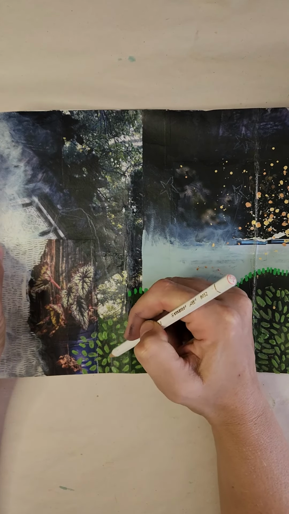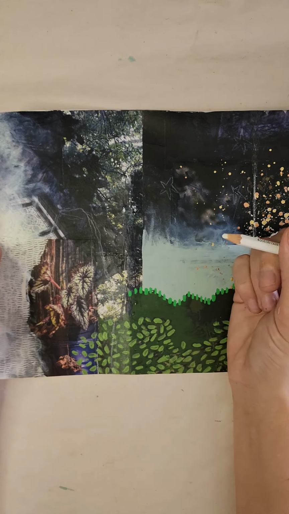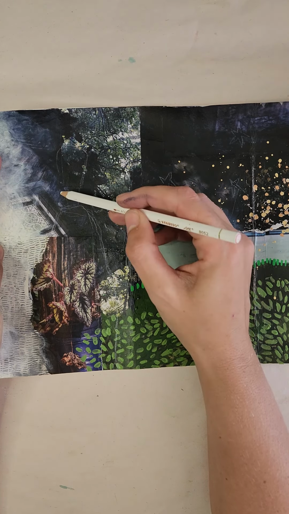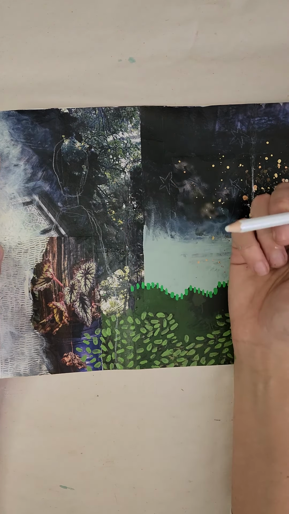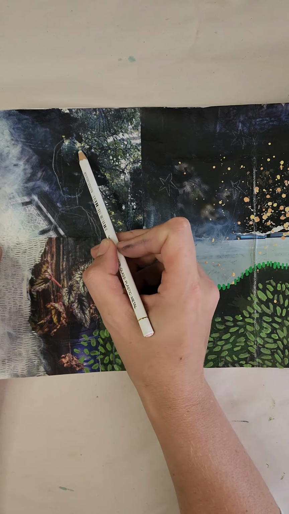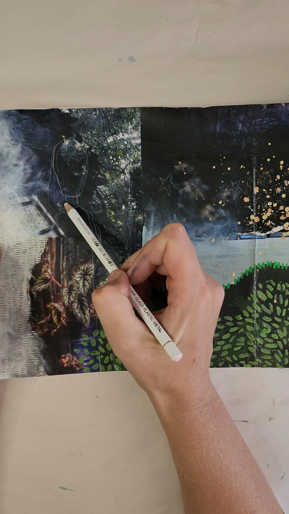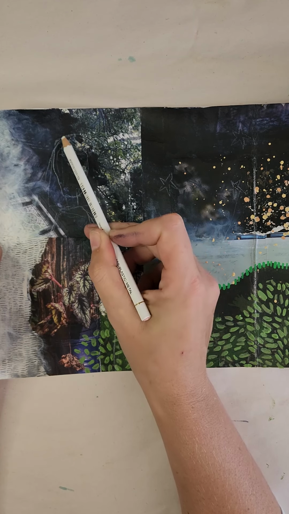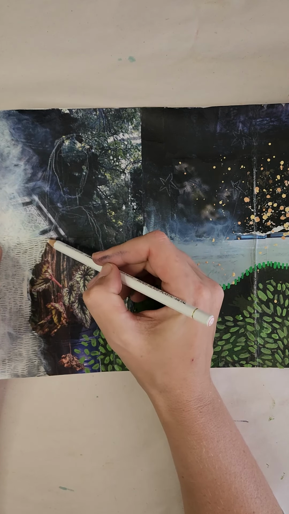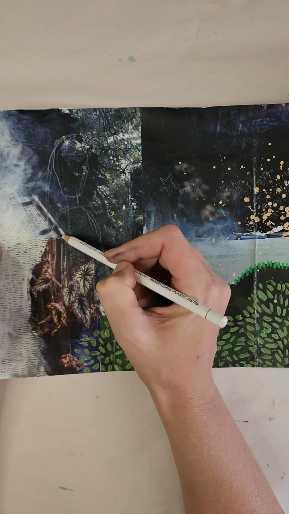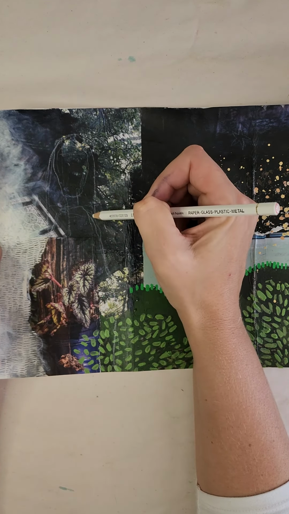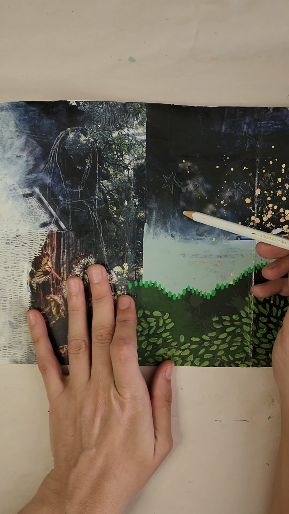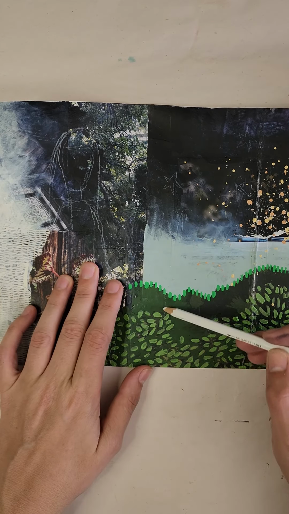Now it's time for us to start working out where we are going to be placing these figures within this landscape. I am using a white Stabilo oil here because my background is very dark, and so I need something that is going to help me see where these figures are once I have worked out exactly where they are going to be placed. Of course, this part of the process does mean that a lot of what we have done previously may end up being covered over, and that is all just part of the art journaling process, and maybe a little bit about letting go of the preciousness of the whole spread.